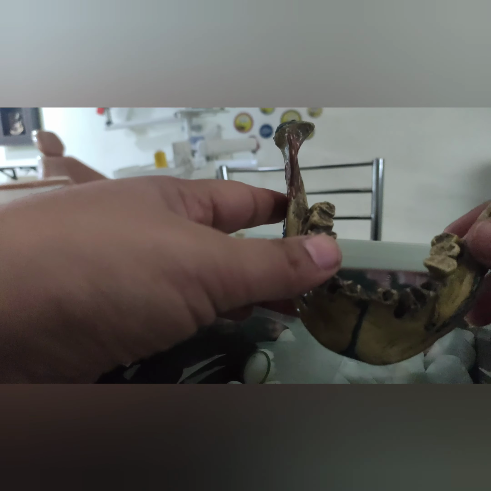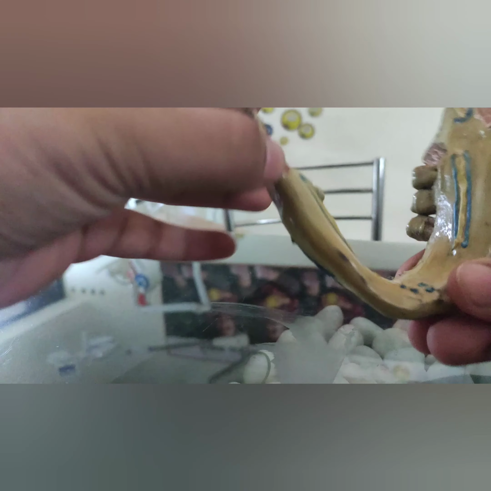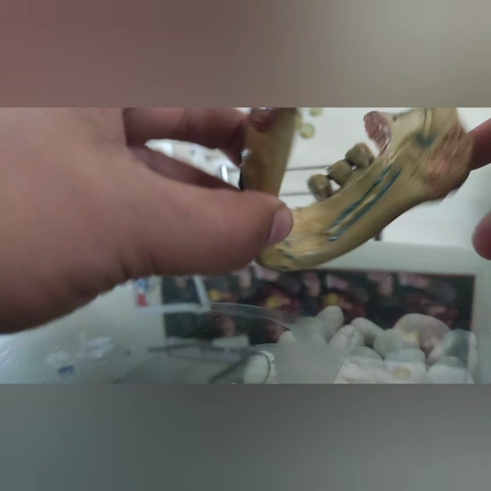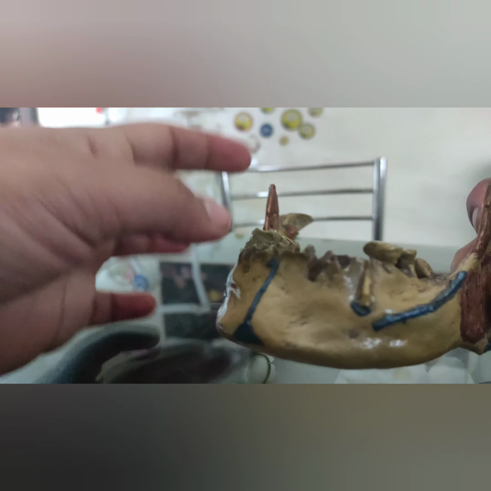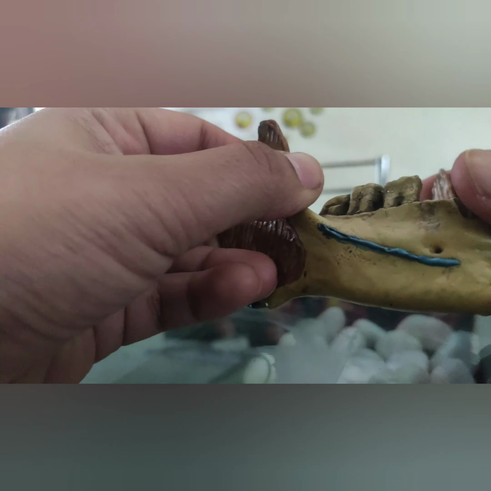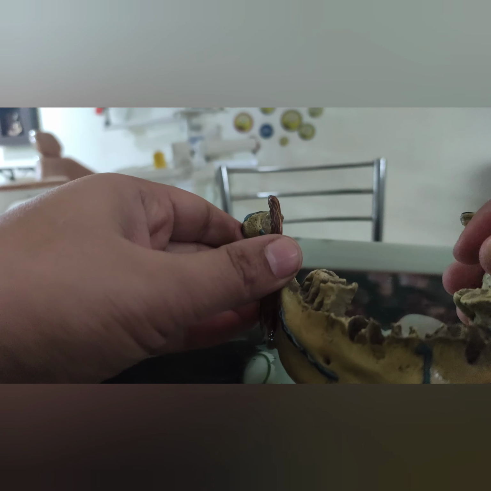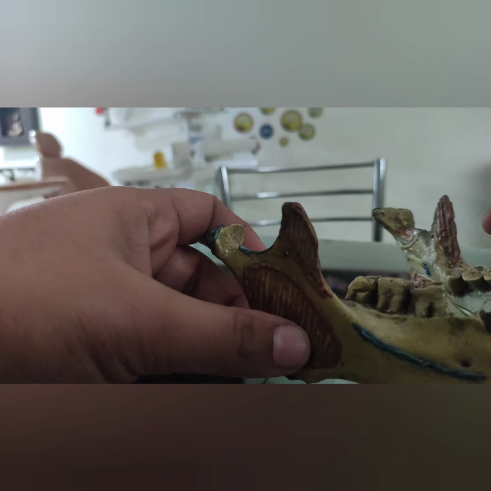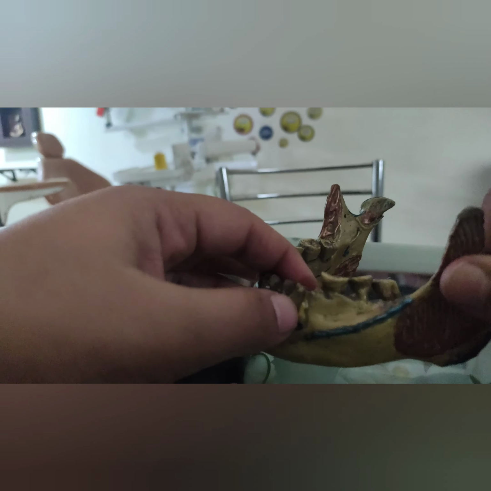It has a horseshoe shaped body which lodges the teeth. You can see it is horseshoe shaped, right? So it lodges the mandibular teeth. A pair of rami projects upward from the posterior end of the body and provides attachment to muscles. This is the pair of rami, one this side and one this side.